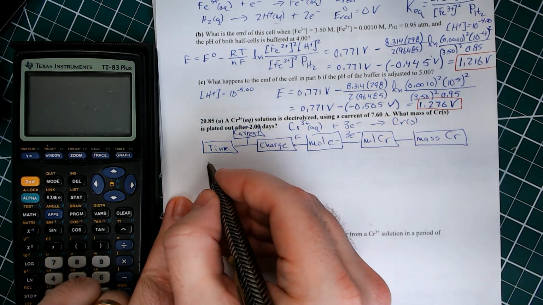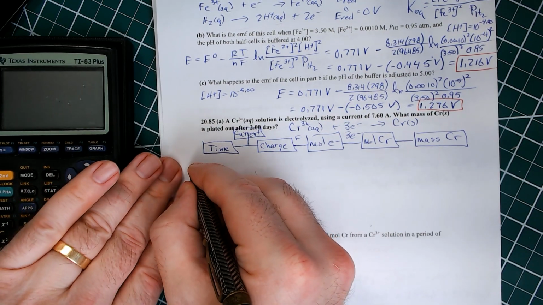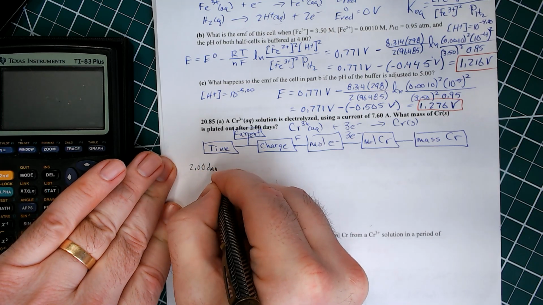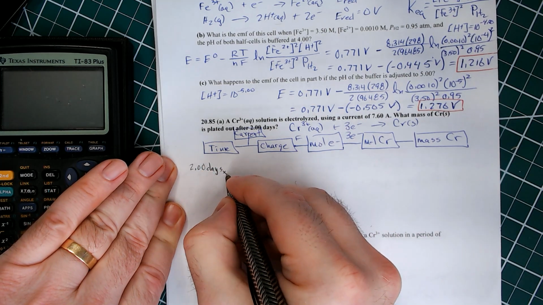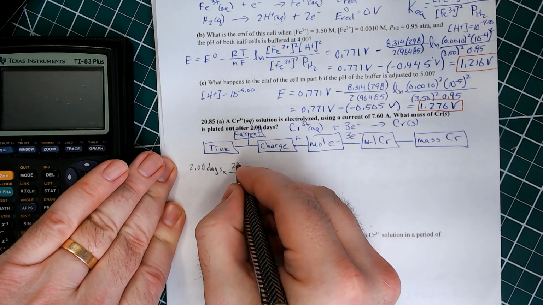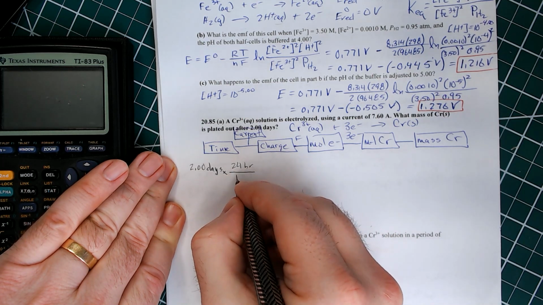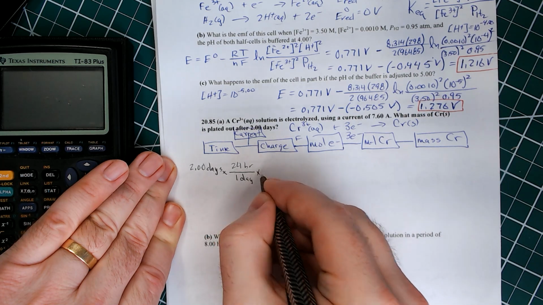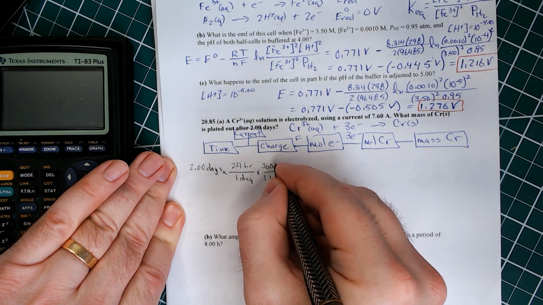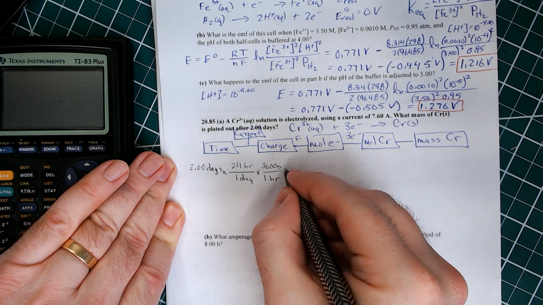So now let's do this. We'll start with the 2.00 days, and we'll need to convert that into seconds. So we'll have 24 hours is equal to 1 day, and 1 hour is equal to 3,600 seconds.